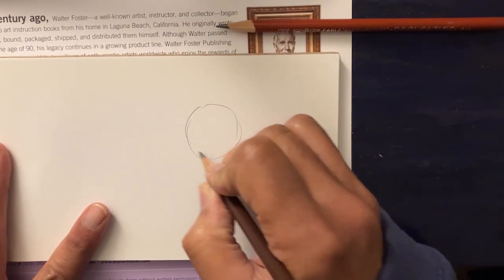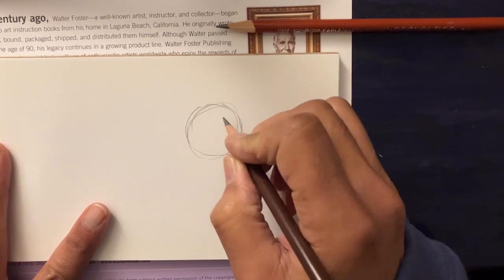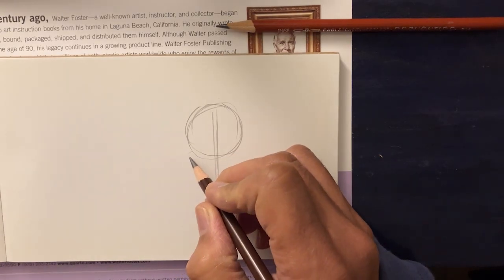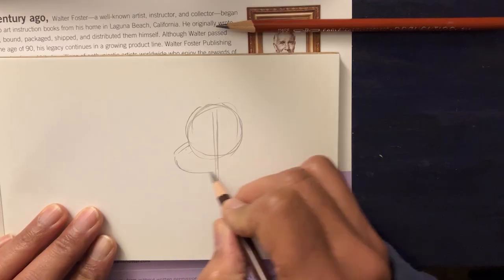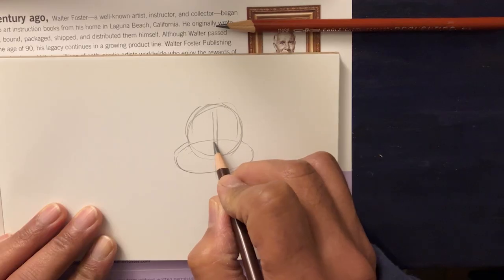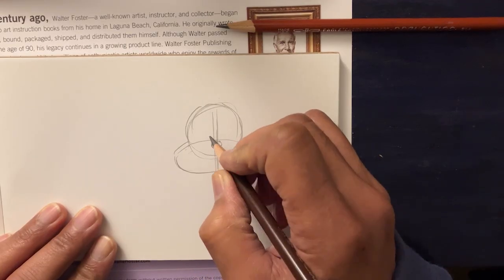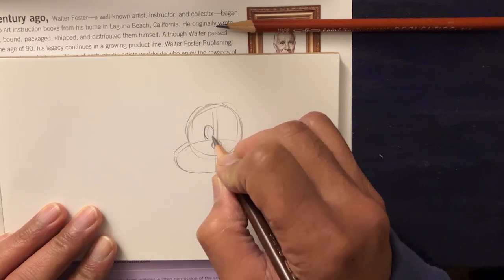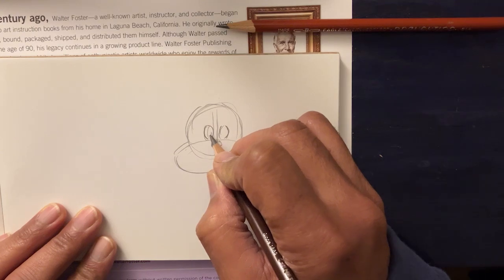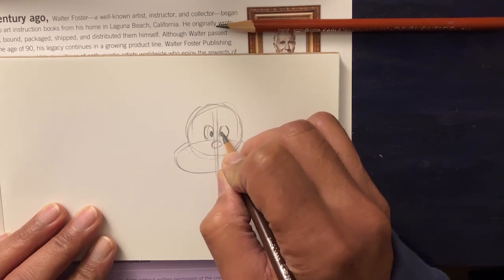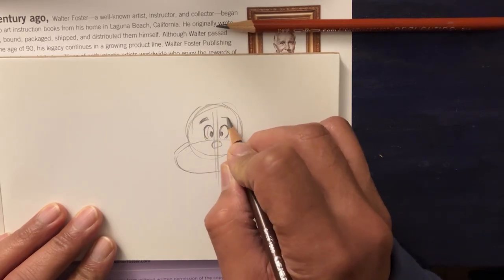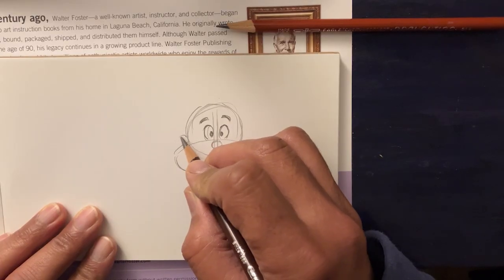And let's say that we start with the mouth closed, right? So the mouth closed, the head is kind of compressed down.